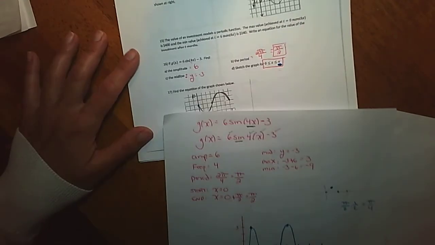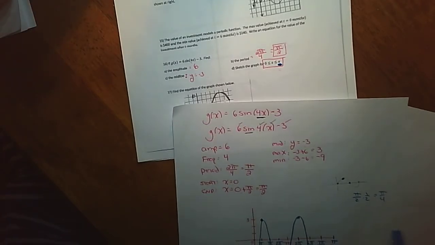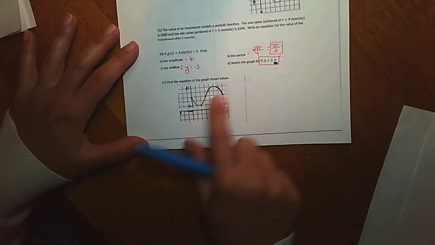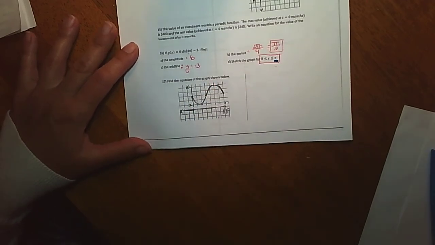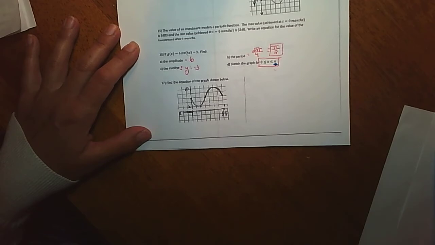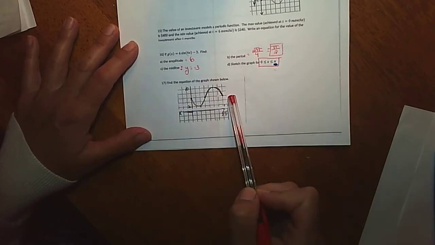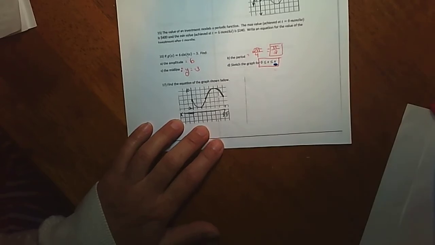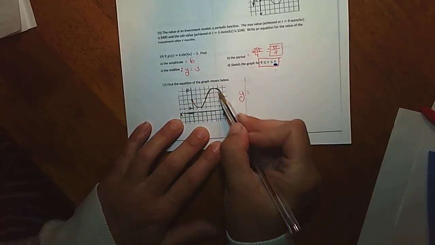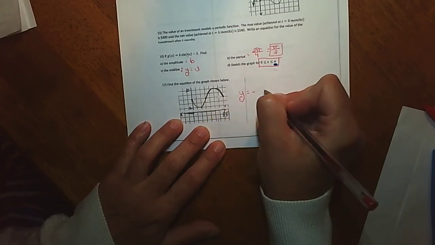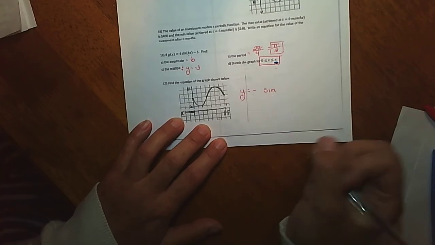All right, so that was number 16. Now in number 17, it's kind of going the opposite direction. I'm going to give you the picture first, and I want you to come up with an equation. Now, considering we just did a sine curve, this looks like an upside down sine curve, right? So it looks like this is going to be a sine equation. So y equals, and because it's an upside down sine curve, I know it's going to be a negative sine. So I put negative blank sine.